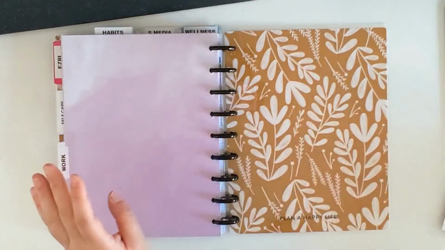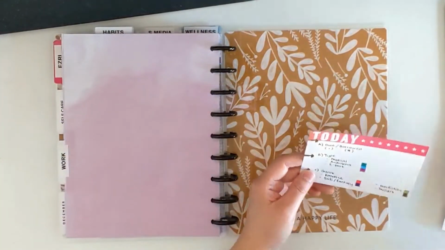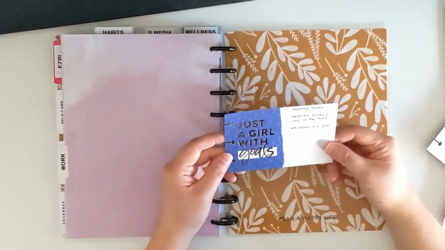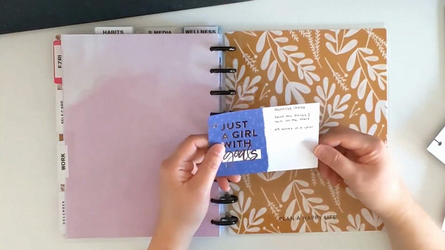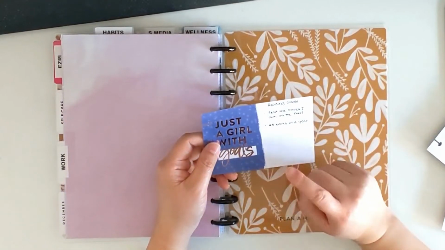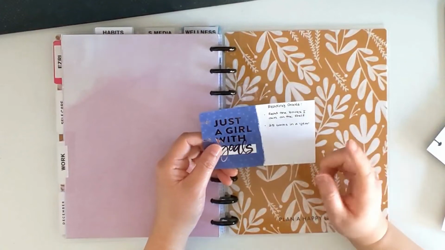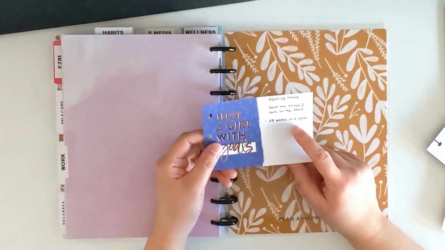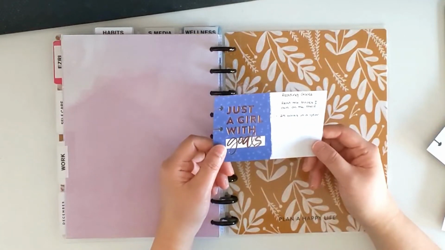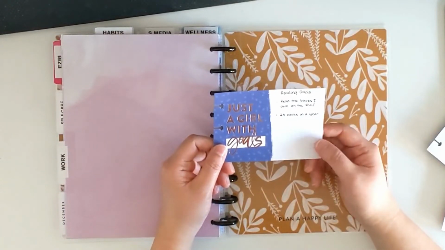For this reading journal, I'm going to have the reading goals over here. This is just a reminder. I'm planning to read the books that I already have on the shelf, and 25 books in a year. This is the same goal as I have for 2021, and I'm using Goodreads to track it.